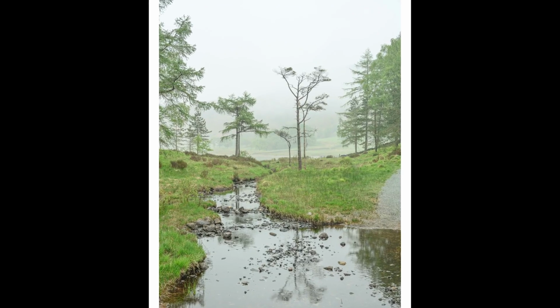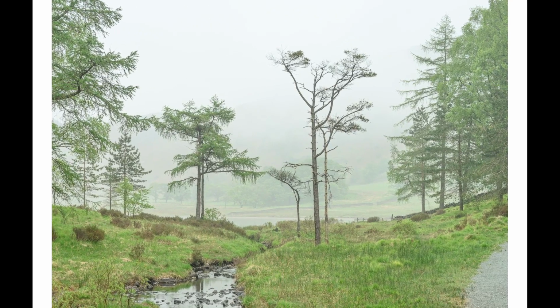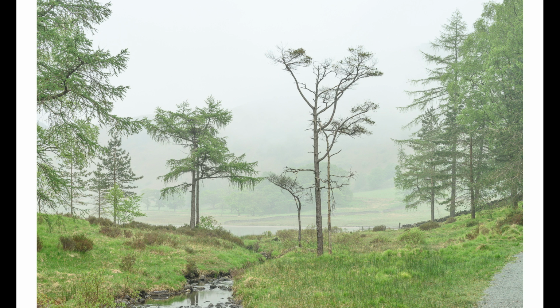So the first image I want to show you is this image that I showed you right at the beginning. And actually I think the biggest problem with this image is a lack of separation. You can see that this tree here on the left hand side is sort of connected to both trees. It's almost like holding hands with them. But it just doesn't work because of that. There needs to be a little bit of separation, just separating these trees.